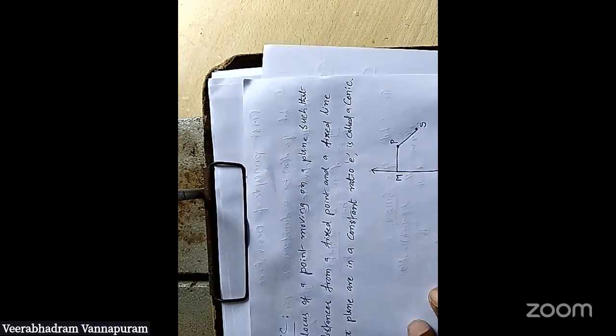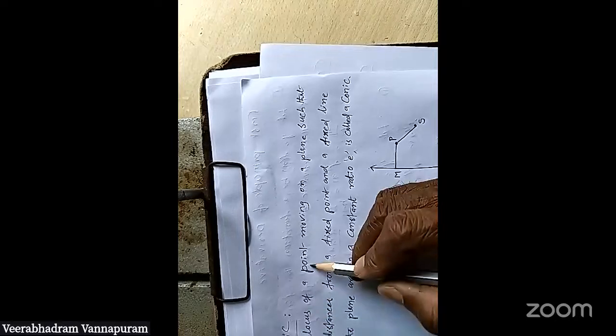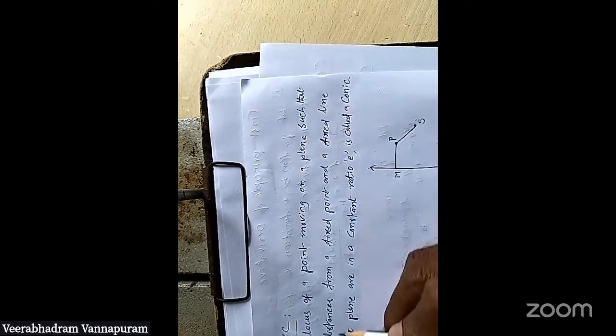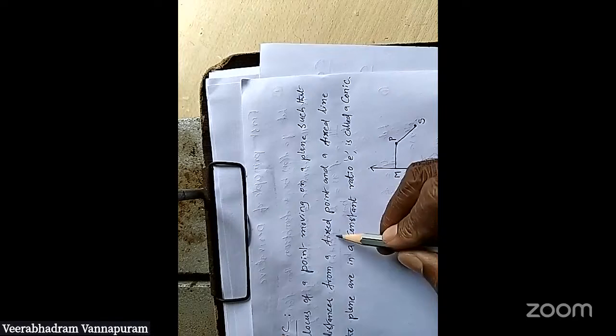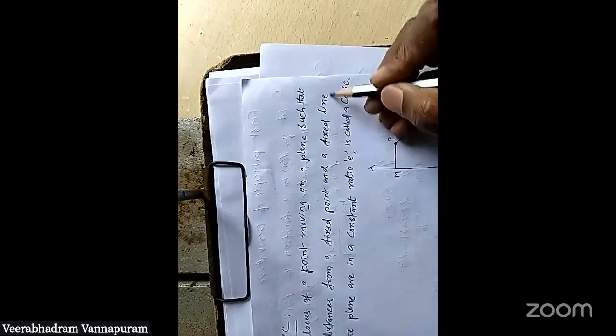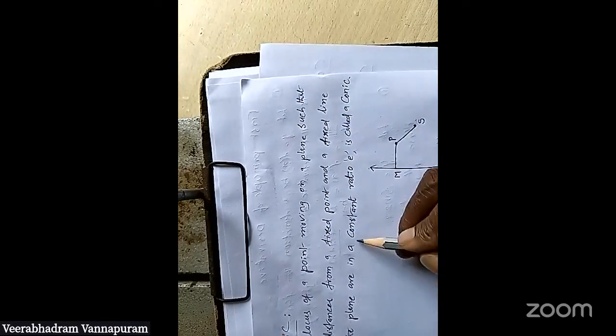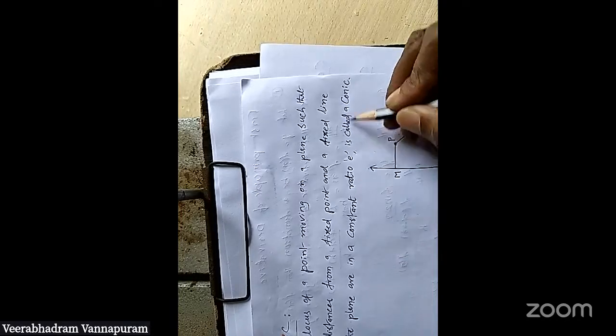Once again, the locus of a point P moving on a plane such that its distances from a fixed point and a fixed line in the plane are in a constant ratio E is called a conic. So already discussed it.